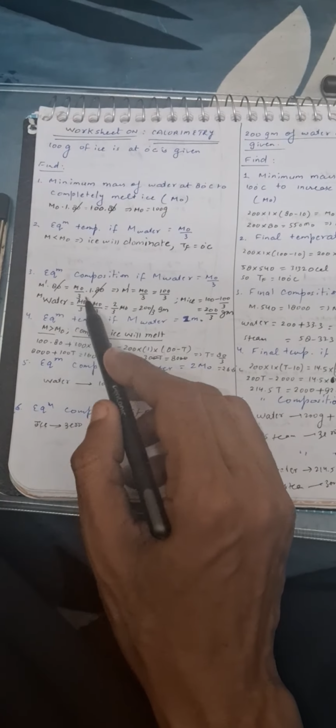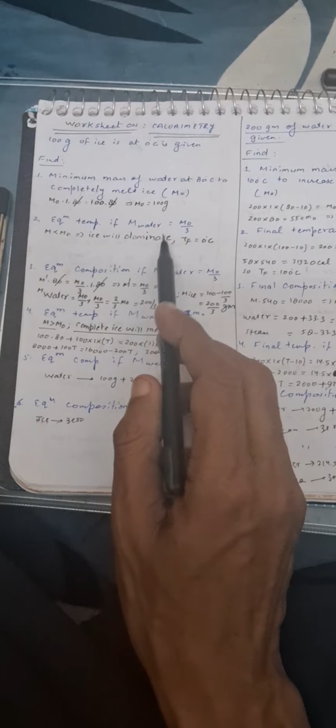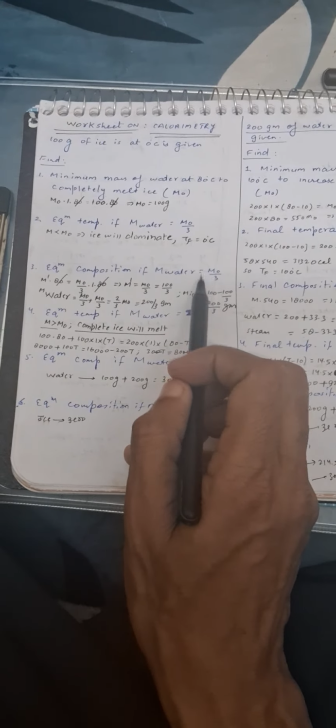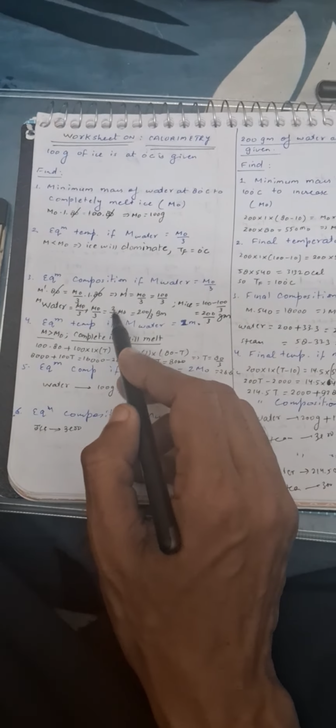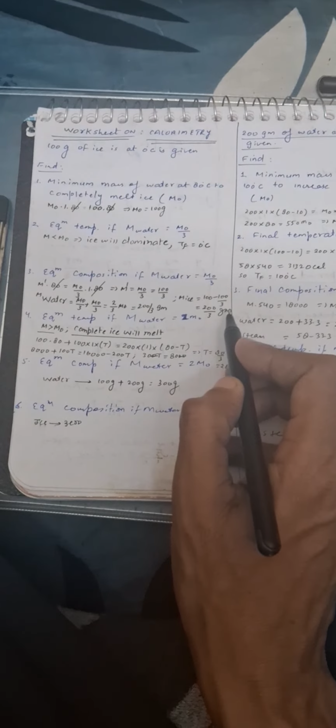So the total mass of water is m0 by 3, which is formed by melting of ice, and m0 by 3, which is due to the water already present. So the total will be 2 by 3 m0, which is 200 by 3 gram, and the mass of ice left will be m0 minus m0 by 3. After calculations it comes out to be 200 by 3 gram.